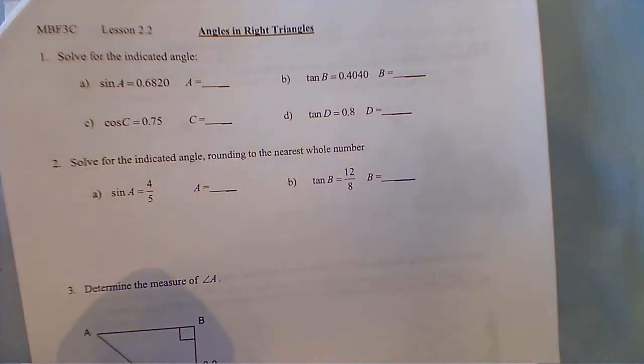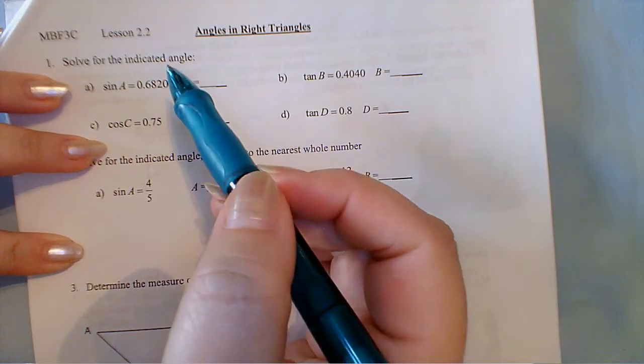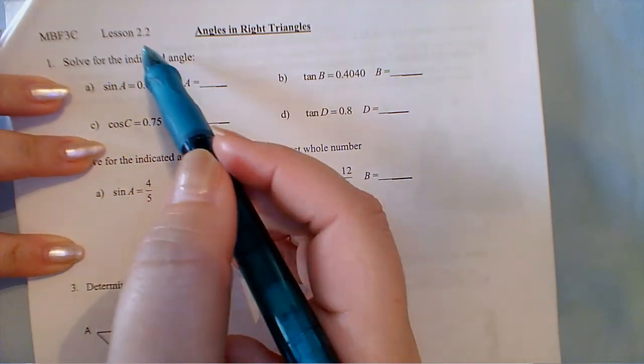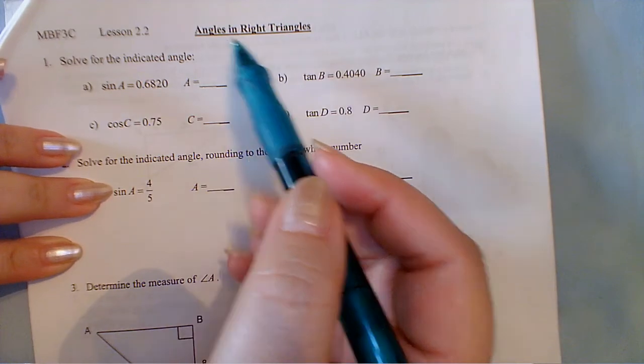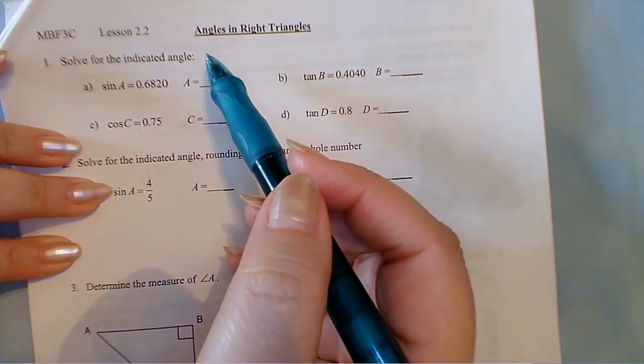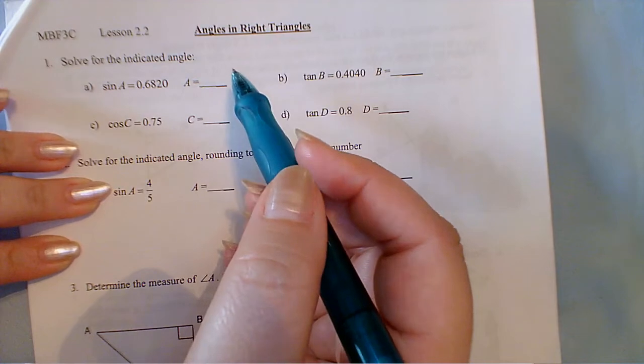Welcome back, everyone. Today we're going to be doing our second and final lesson for this first week, and you'll find it in section 2.2. It's a continuation of what we did before, where we were finding the sides that were missing in right triangles. Now we're going to be finding missing angles in right triangles.